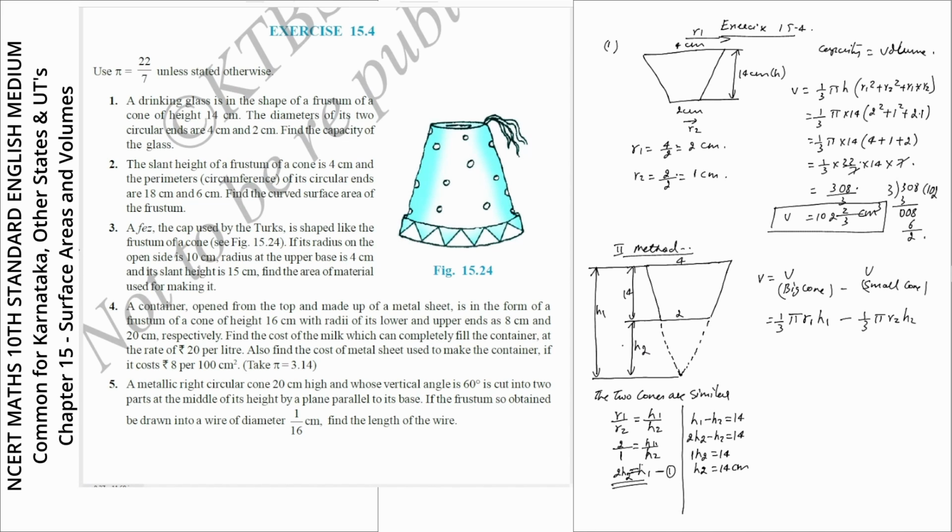So h2 I'll get as 14. Now I'll mark this as 2. Therefore I'll substitute this in h1 minus h2 is equal to 14. So h1 is equal to 14 plus 14. I'll take this 14 to the right hand side. So h1 I'll get as 28 centimeter. So h1 is 28 centimeter.